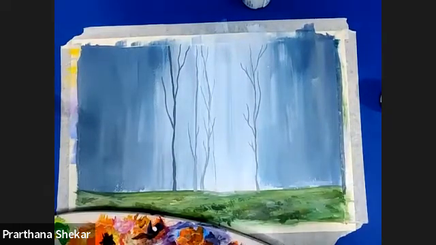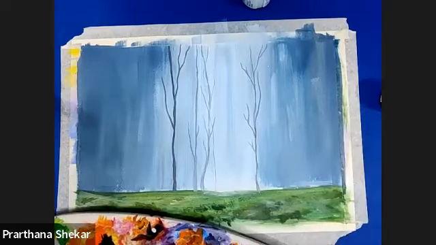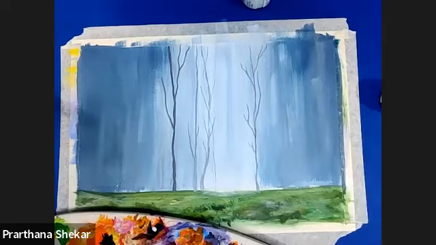Next again I'll add one more tree of the same shade next to the right hand tree.